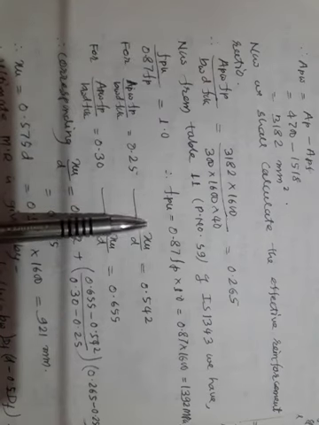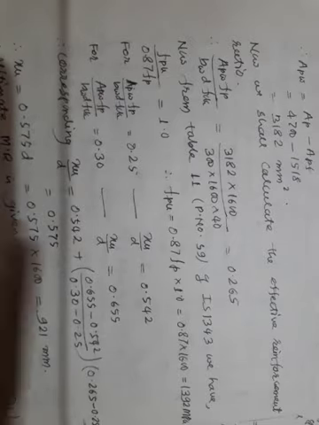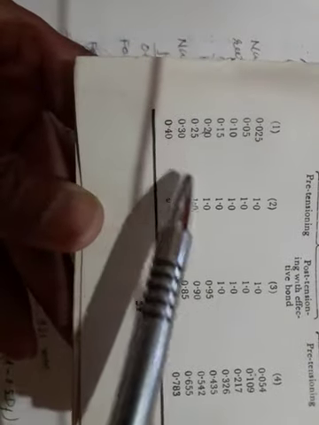Now I will show you this page. So this is your effective reinforcement ratio, now 0.265. It lies in between 0.25 and 0.3.